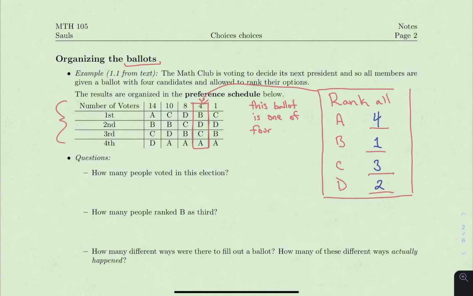So the first question here is how many people in total voted in this election? Well, each column tells you a number of people voting in a particular fashion. So the sum of the number of voters is how many people in total voted in the election. So that's 14 plus 10 plus 8 plus 4 plus 1. So we have 24 plus 8 is 32, plus 4 is 36, plus 1 is 37. And there we go.